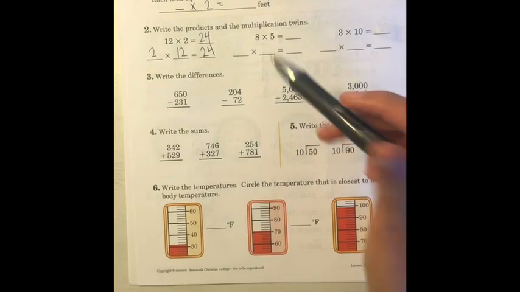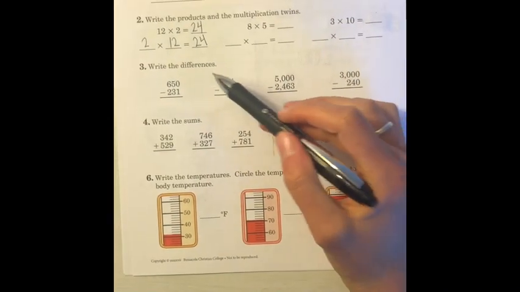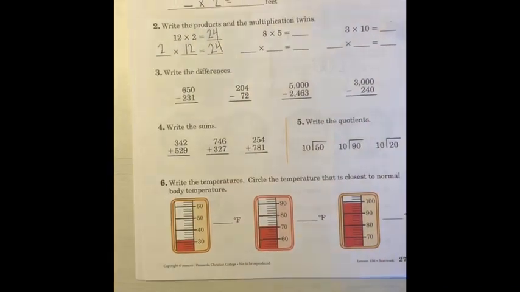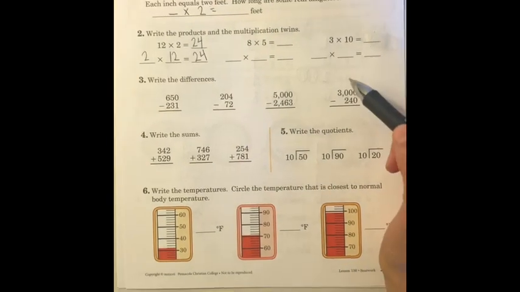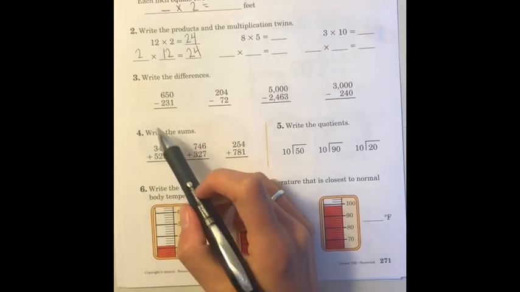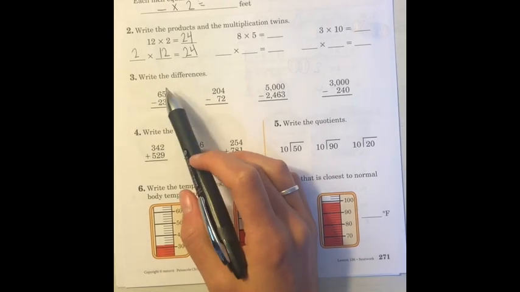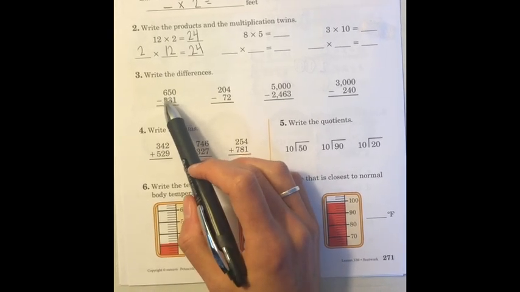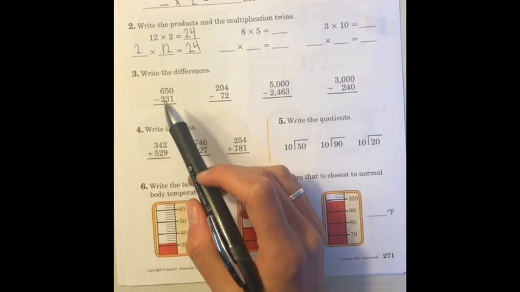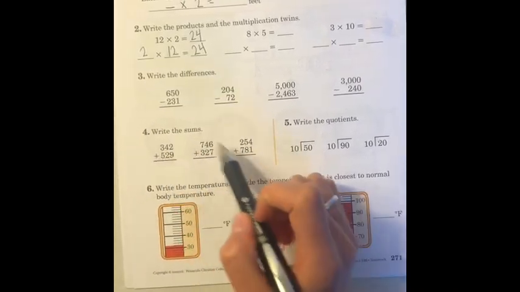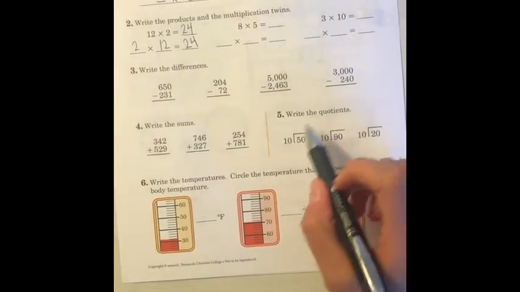All right, this one you're going to write the differences. Sometimes you'll need to borrow, sometimes you won't. So make sure you ask yourself that saying that we would always say in class, okay? Write the sum, so you're adding. Make sure you show your carries, and make sure here you show your borrowing. You cannot do it in your head. You have to show it. All right, so then add quotients. Let me do this with you.